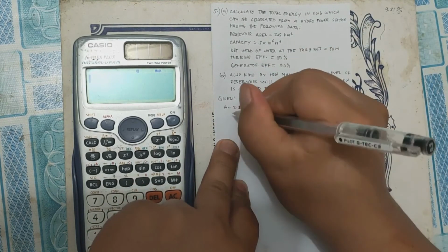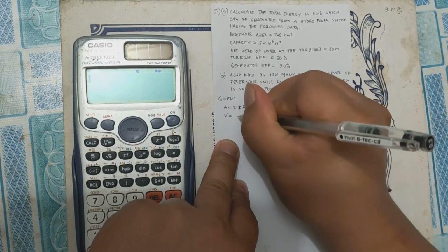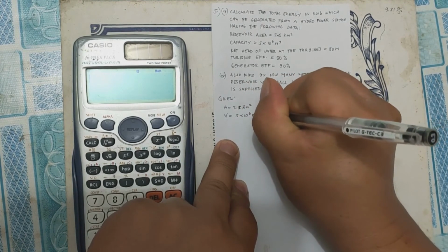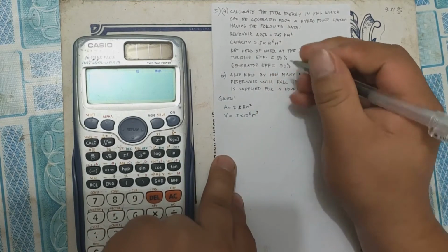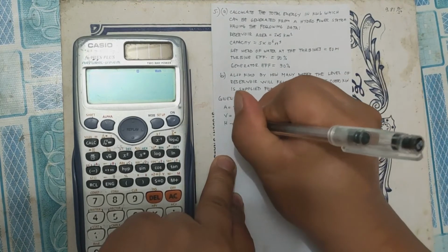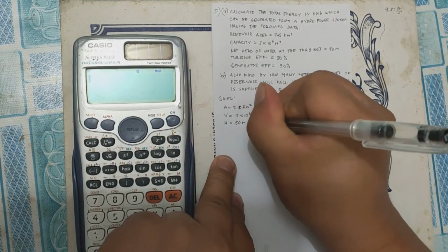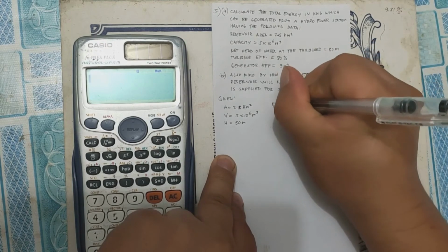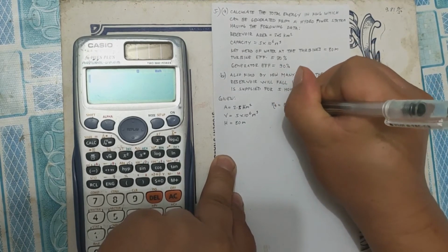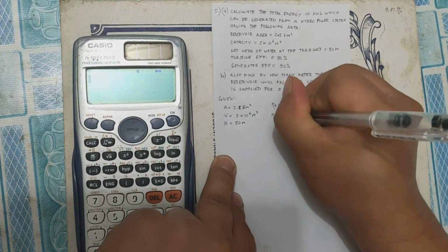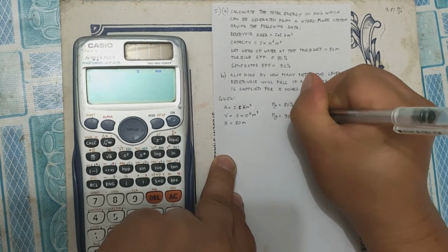The capacity or the volume is equal to 5 times 10 raised to 6 cubic meter. The head is 80 meters. The turbine efficiency is equal to 80% and the generator efficiency is equal to 90%.